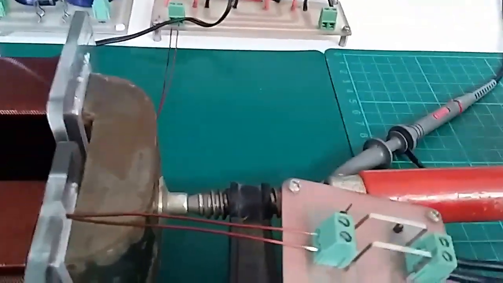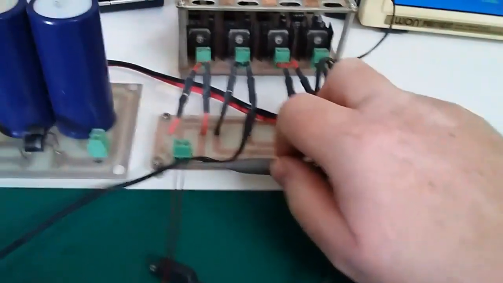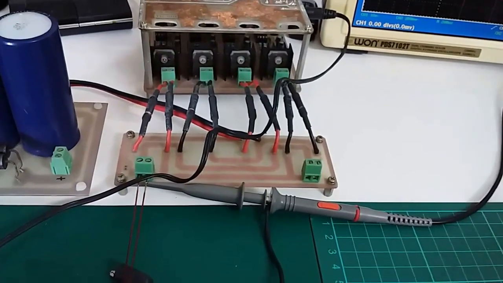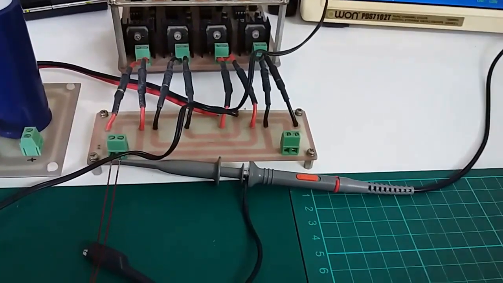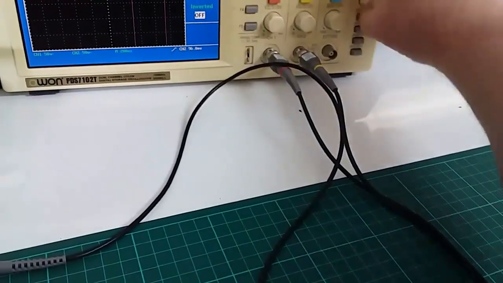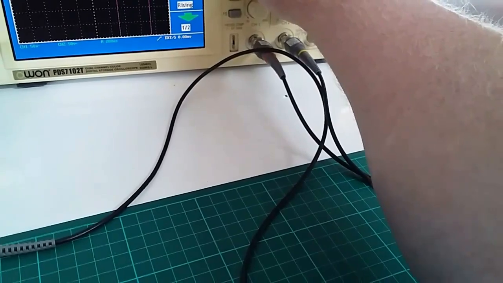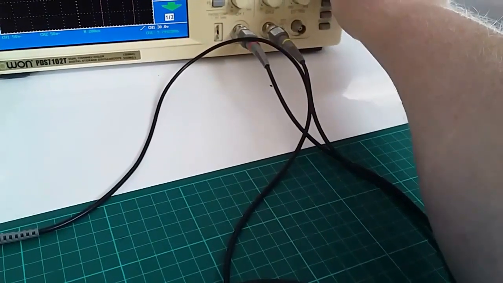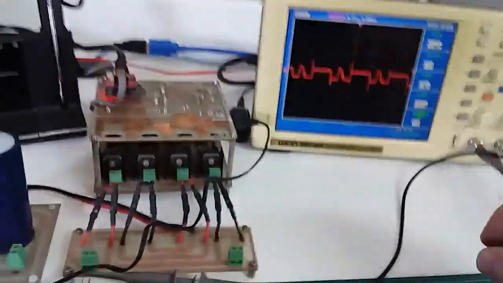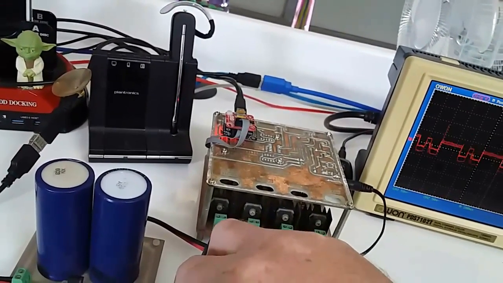I will show you that now that we've done what we've done. We're going to take the red channel over here and try to do this without blowing anything up. We're going to drop the amplitude down, switch that channel off, and make sure that we're triggering on channel 1. We're going to try and get a decent trigger going. There we go. Now let's see if we can do this without blowing anything up. Sometimes it doesn't like it.